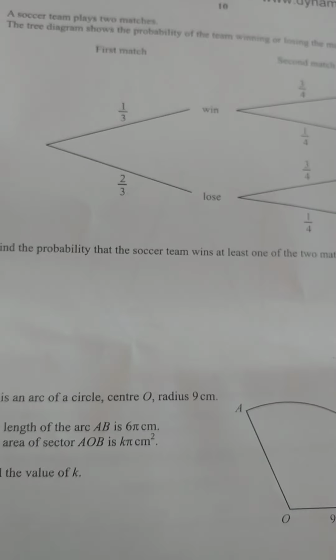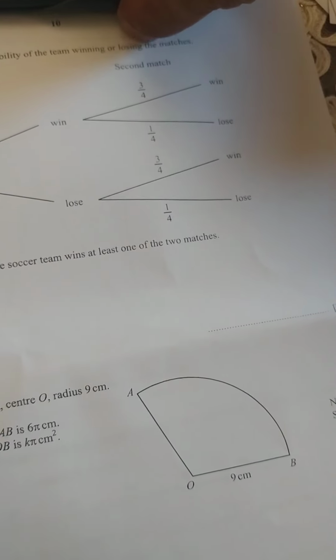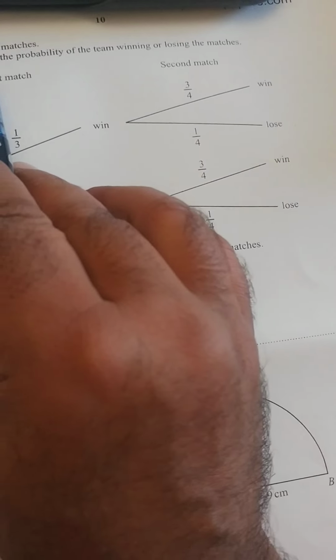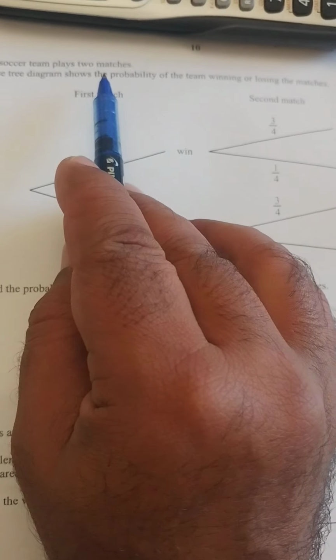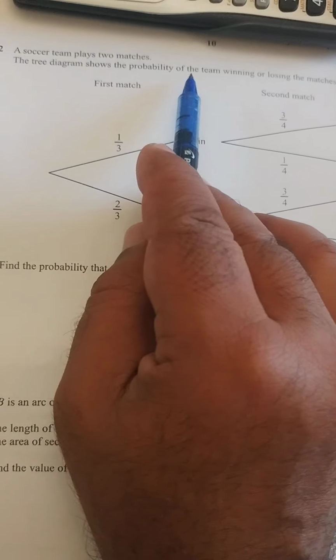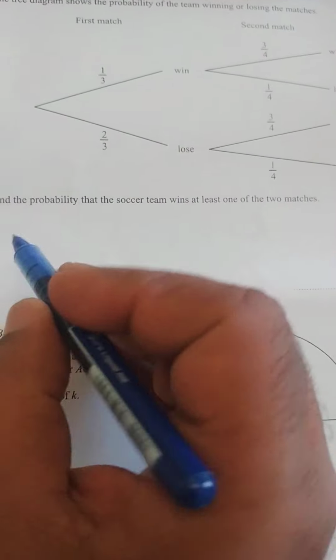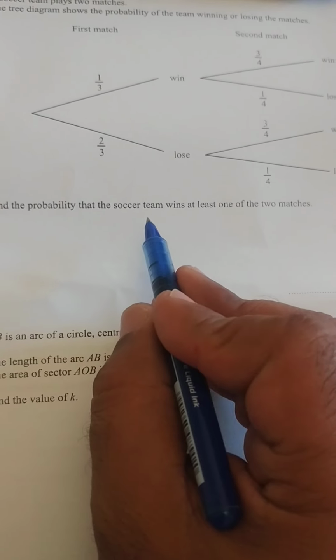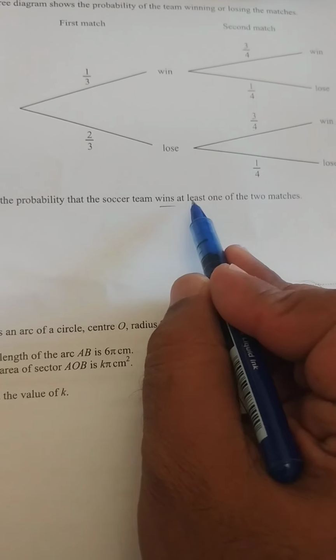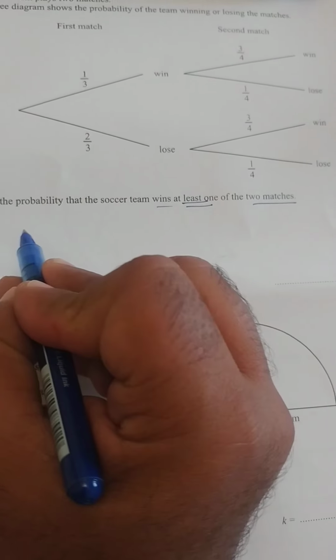Okay guys, question number 22, that is a case study of the tree diagram from the probability topic. A soccer team plays 2 matches. The tree diagram shows the probability of the team winning or losing the matches. Okay, it's given. We need to find the probability that the soccer team wins at least 2 matches.